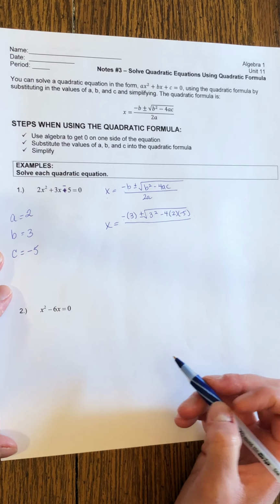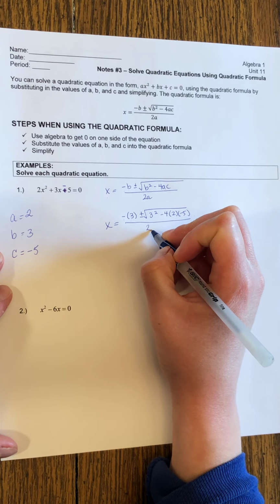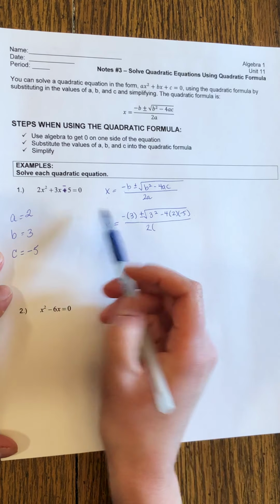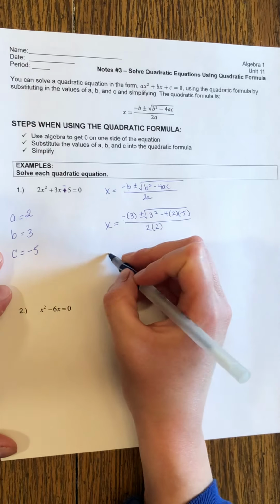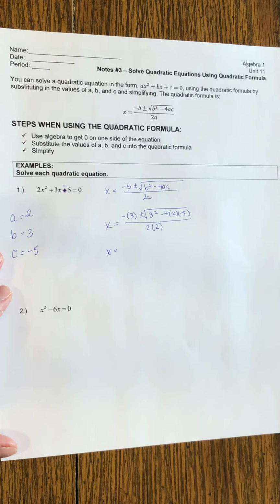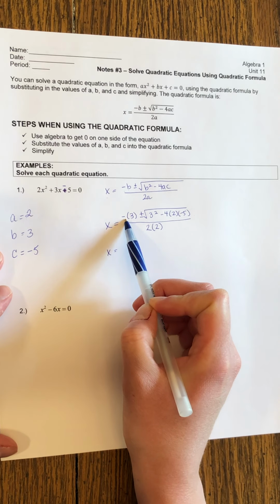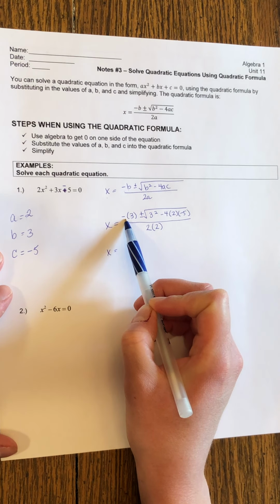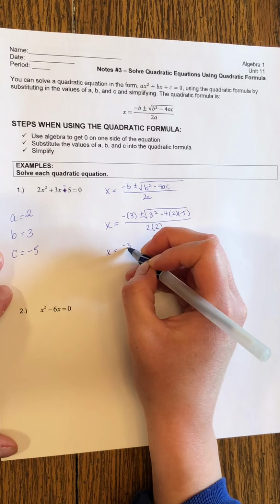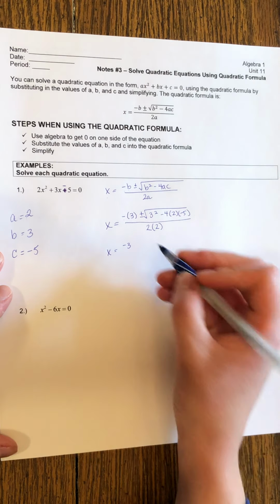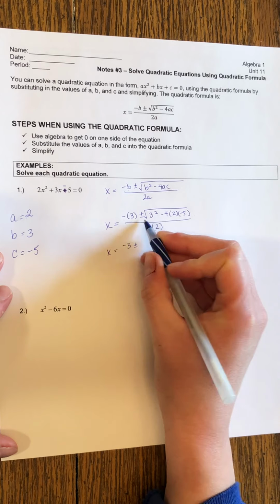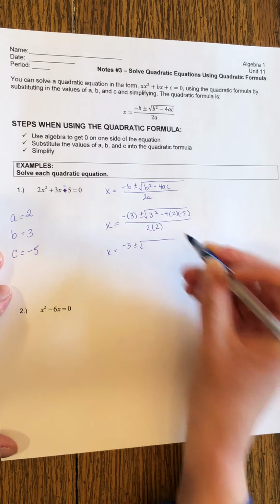all over 2 times whatever a is, and that's 2. So 2 times 2 in the bottom. And then for the next step, I'm just going to start to simplify. So I can multiply 3 by a negative, so that's going to give me just negative 3. So I'm going to start to drop some of these parentheses. I'm going to continue to put the plus or the minus and the square root.